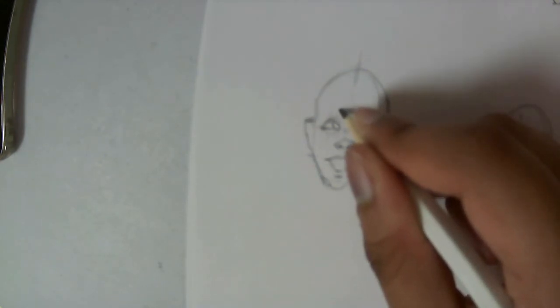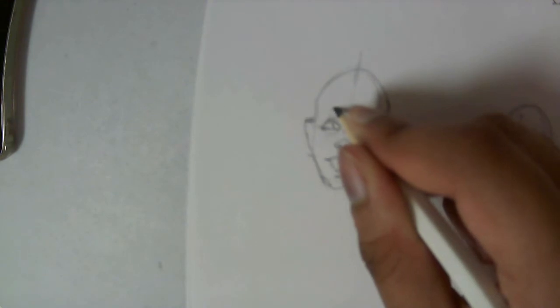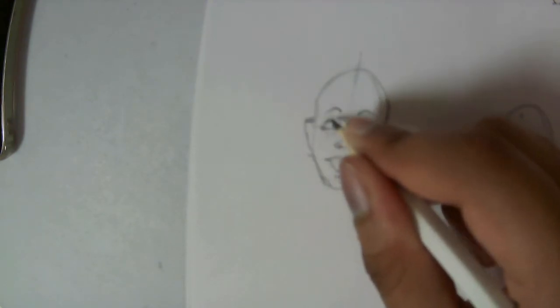Okay, then eyelids, and then eyebrows, they're going to be pretty high. Normally when you're smiling, your eyebrows are higher. So what I like to do is I just like to put an arc like that. Maybe add some eyelashes. It's really up to you. And then add the teeth in.